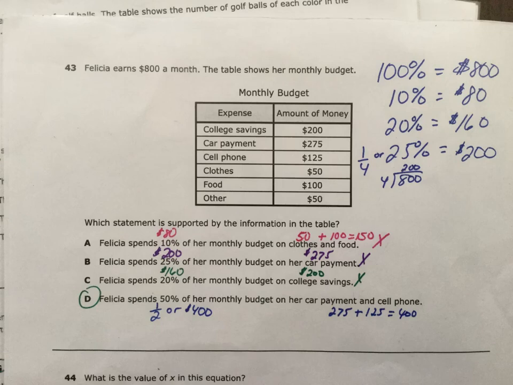All right, so you have a table full of a lot of money, and she's earning $800 each month. So if we're looking at all this, it's asking all kinds of percentages, so we need to find a percent. So 100% would be the $800 she's earned. 10%, if you knock off a zero, that's $80. Now, if you double it, 20% would be $160, and you could see the pattern. That way you can do anything you want.